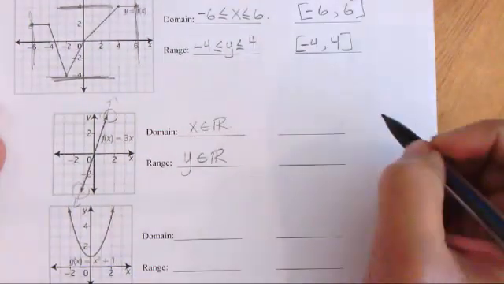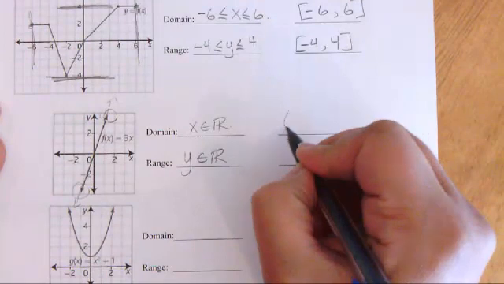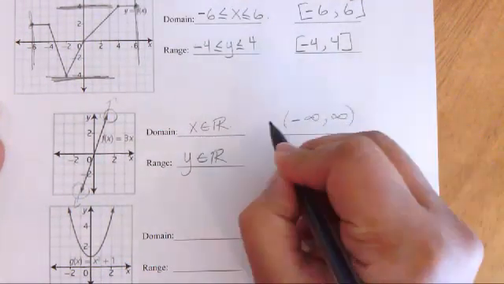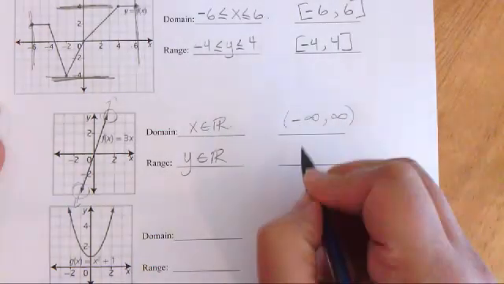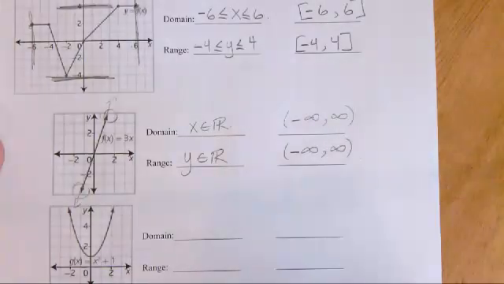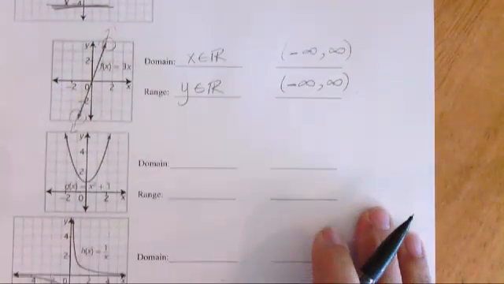In interval notation, what this looks like is I go all the way from negative infinity to positive infinity, and infinity gets round brackets because they're not included. And it's exactly the same for the Y's and the range.